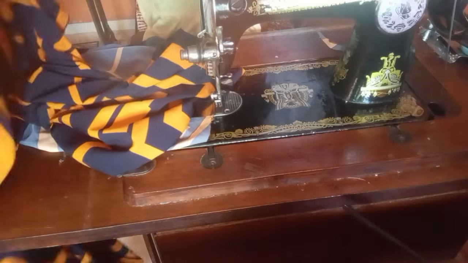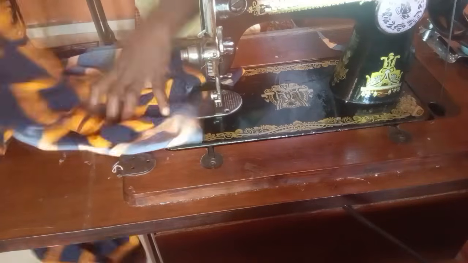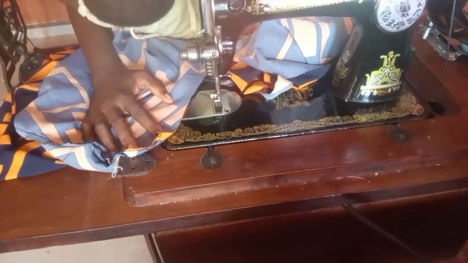But that time I don already sew the hand of the dress finish. So the next thing wey I come need to do now na to attach the hand to the dress.